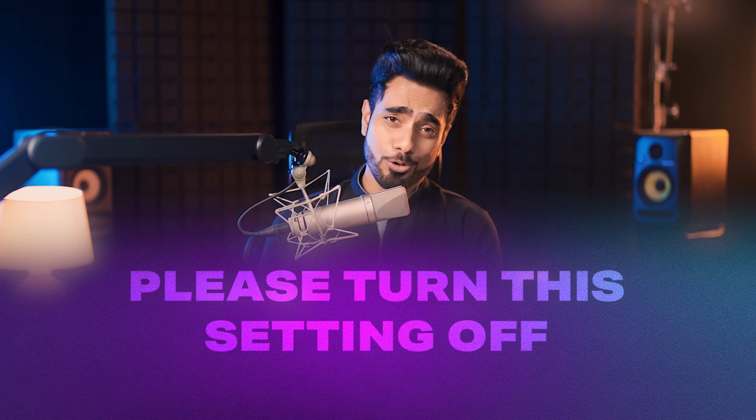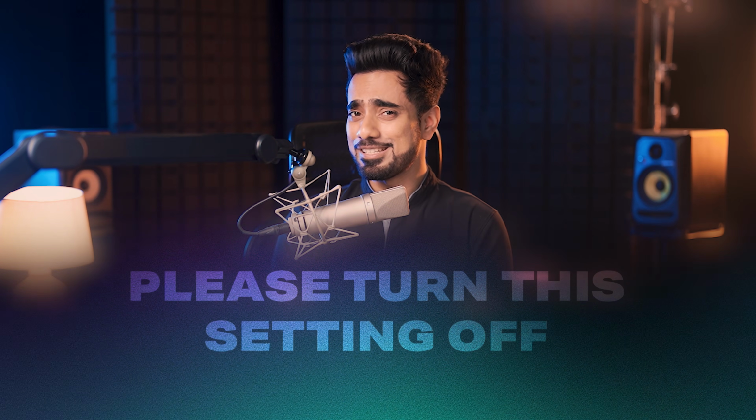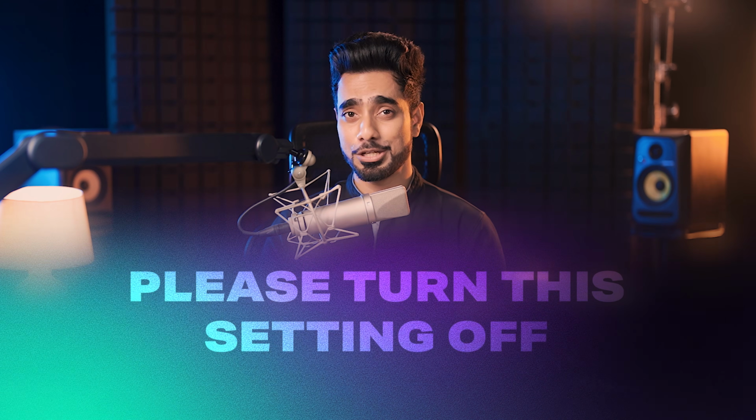There is one very important setting in Photoshop that I highly recommend turning off, and that is my personal recommendation. If you love it, go for it, but this can drive a lot of people crazy, including me.